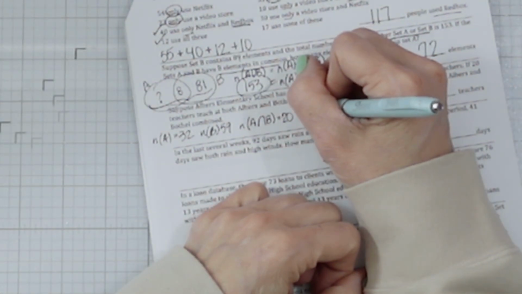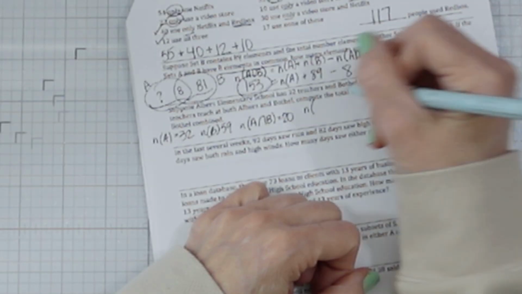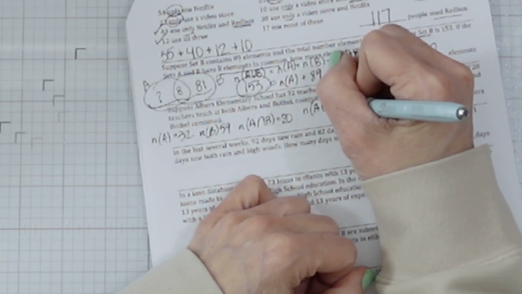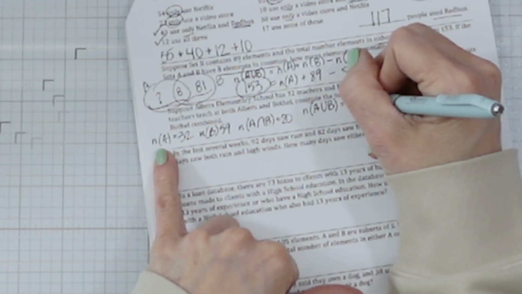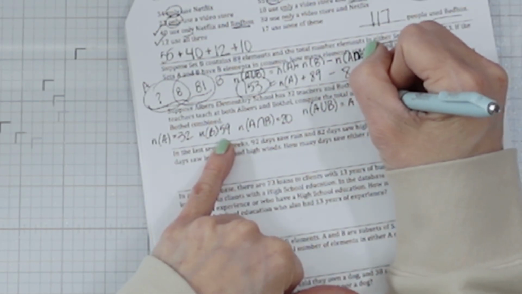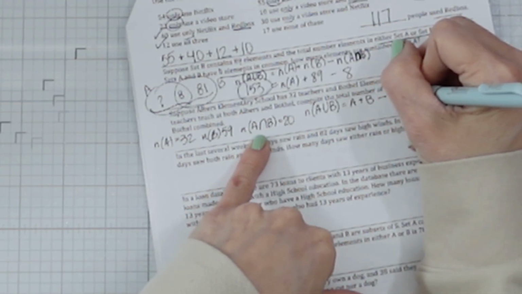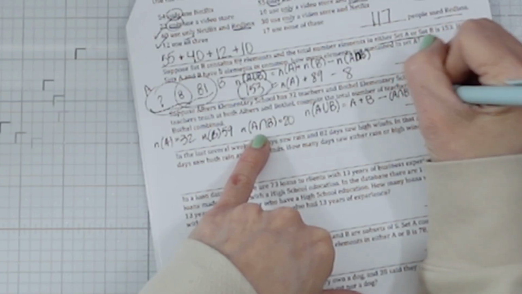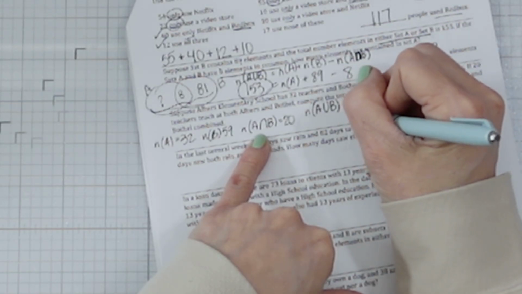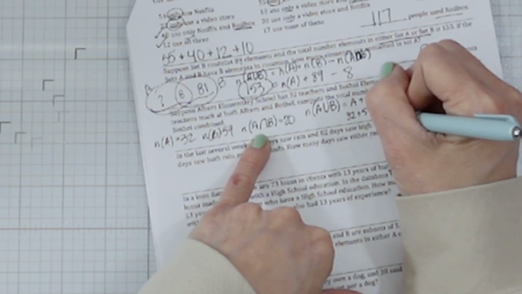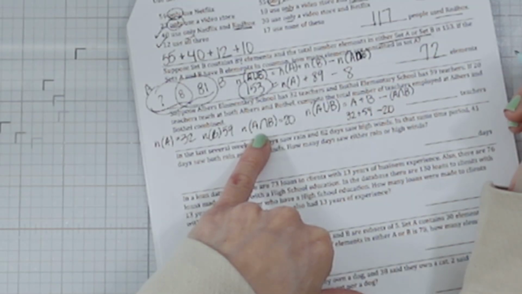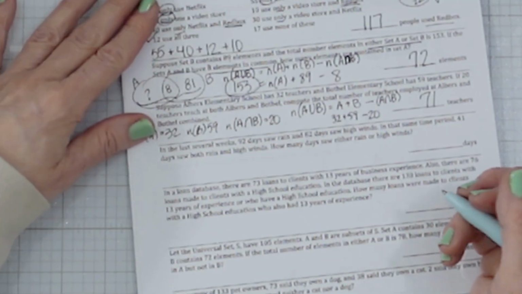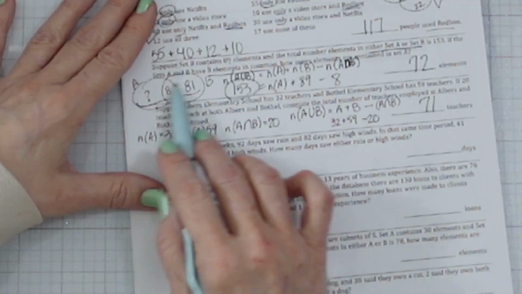So what we want is the total of A and or B. So that means you're going to have whatever's at A plus whatever's at B minus the intersection. Okay, A intersection B. So that's pretty easy. That's 32 plus 59, and then you have to subtract out 20. And when you do that, you get 71 teachers. Okay, you can also draw a Venn diagram.